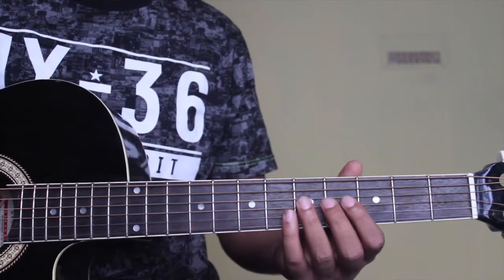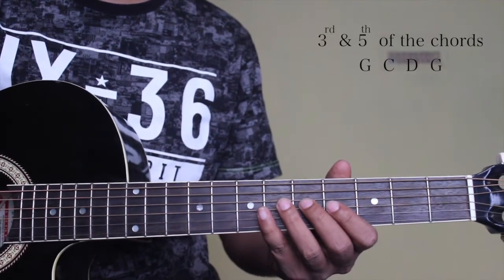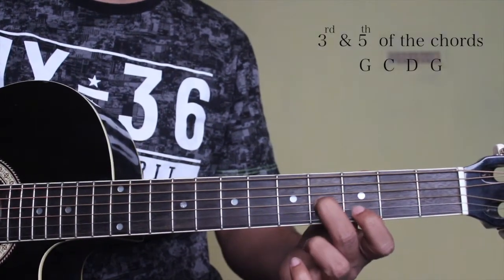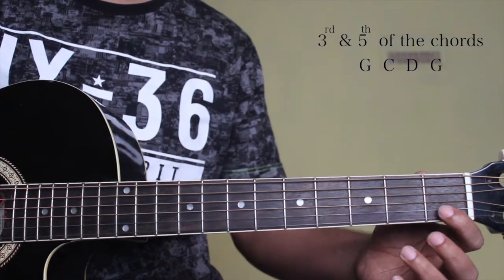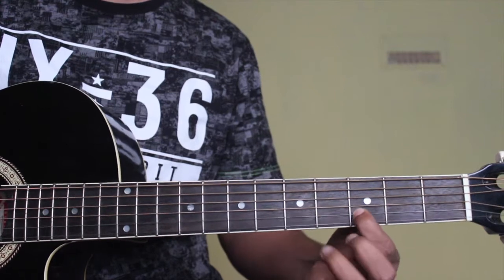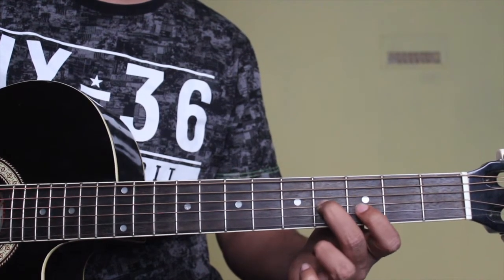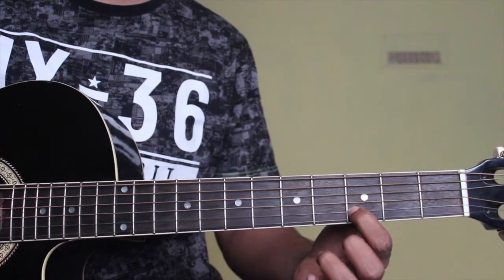Now we can do the same thing for the 3rd and 5th for all the chords. So we've been playing the B and D like that on the 2nd string, 3rd fret. So we can slide into D from C. So 1, 2, 3, 4.